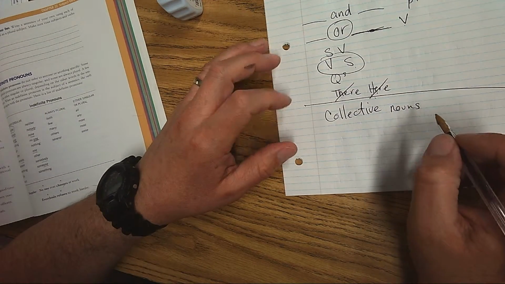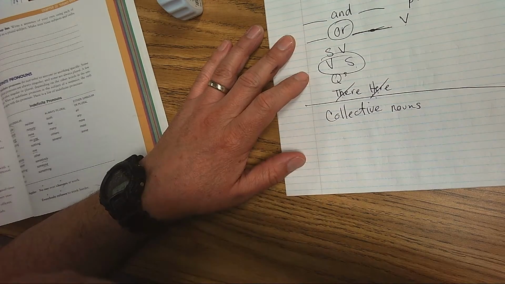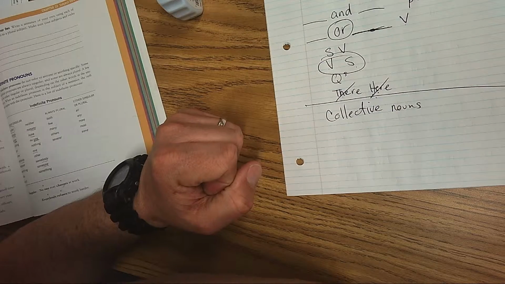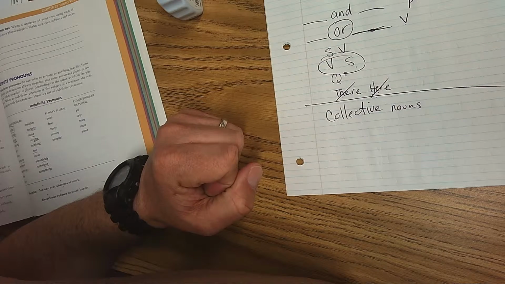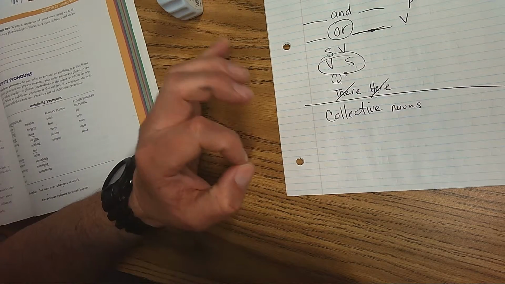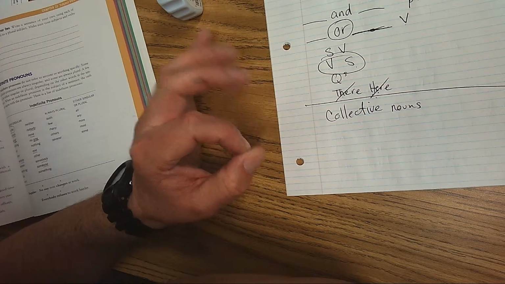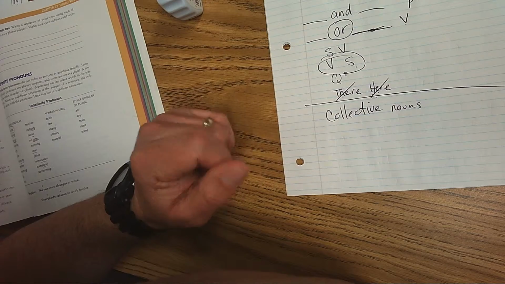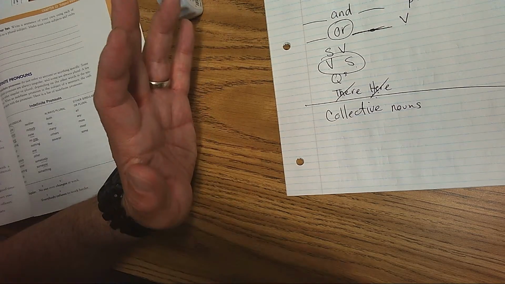But sometimes when you have a collective noun, if you're concerned with the group working as a single unit, they're singular. But they're plural when they refer to the individual actions or feelings of the group members.